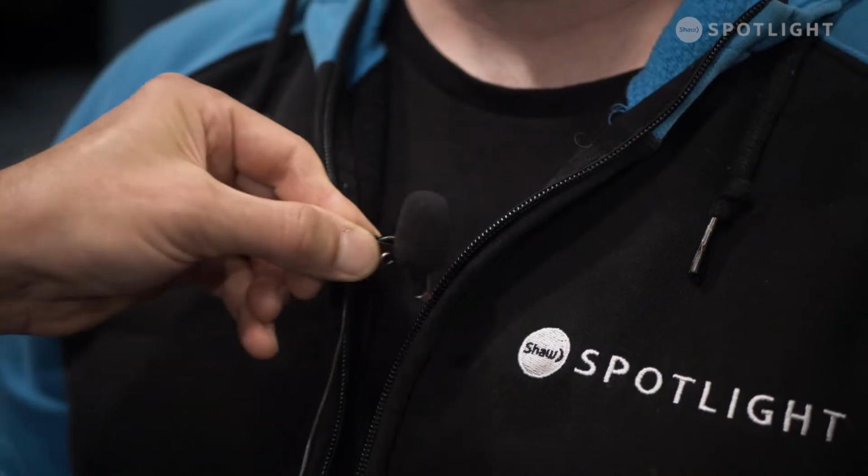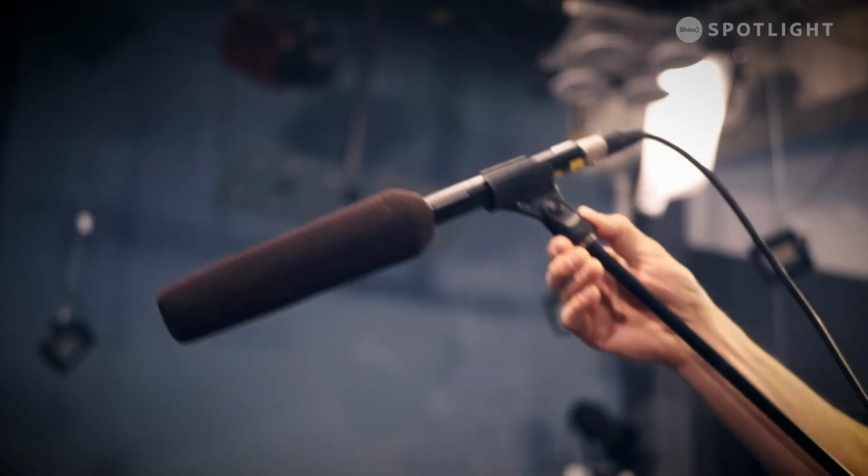Proximity. Attaching a lav mic to your subject or adding an external mic on a mic stand, placing it in close proximity to your subject will give you the best results. But wait, Todd, you might be saying, I don't have a lav or external microphone. What do I do? Fantastic question.